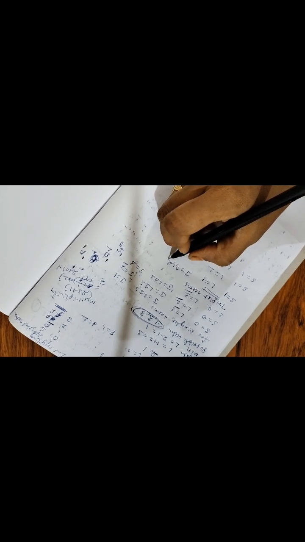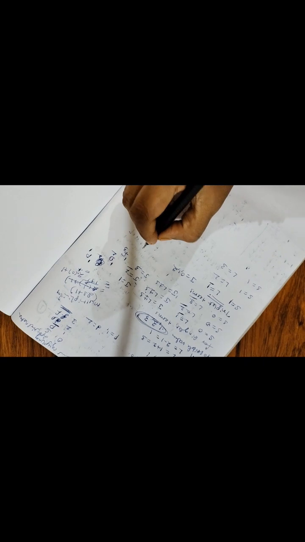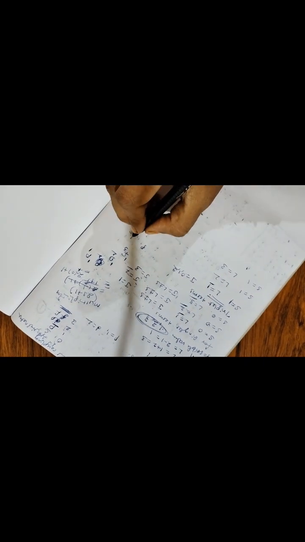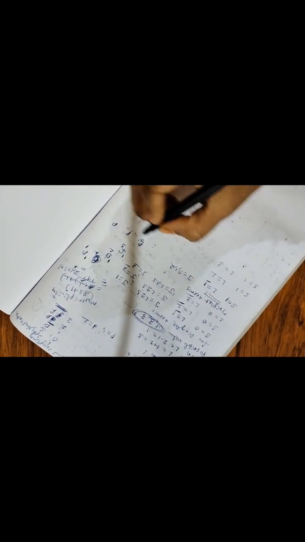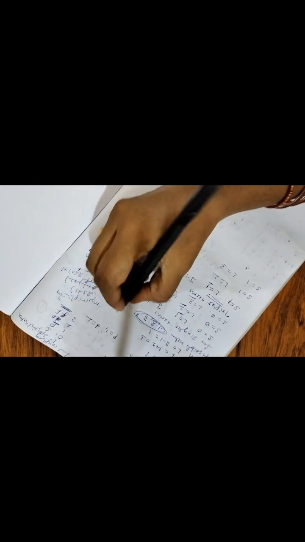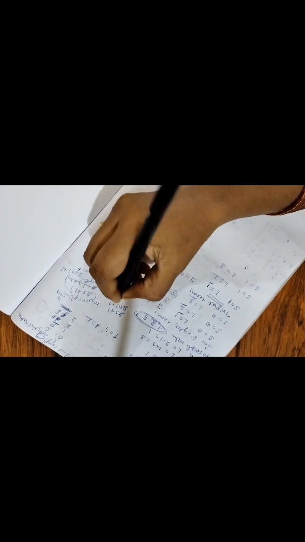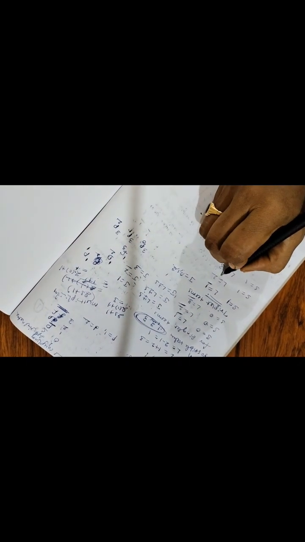Right? Now here what is L? 1. 1 means what? P, the spectral notation. Okay, how many values are there? Triplet, 3 values are there. P, P, P. Now the J values we will write here: 0, 1, 2. And what will be the multiplicity? 2S plus 1. S value 1 we are saying. 2 plus 1, 3. Multiplicity is 3.